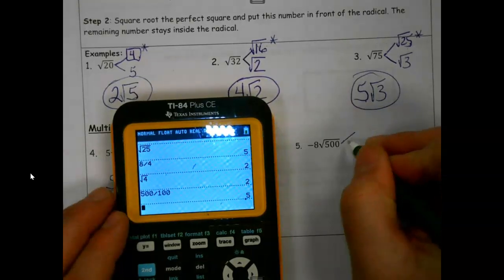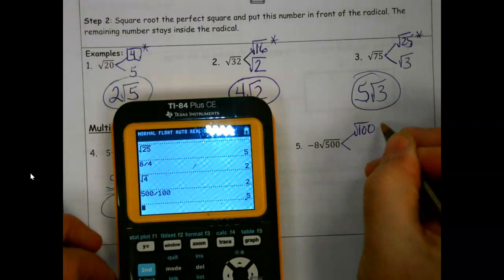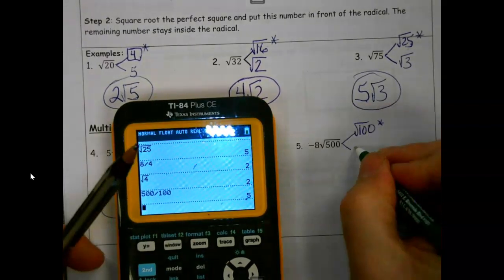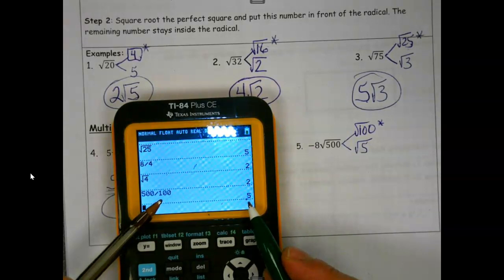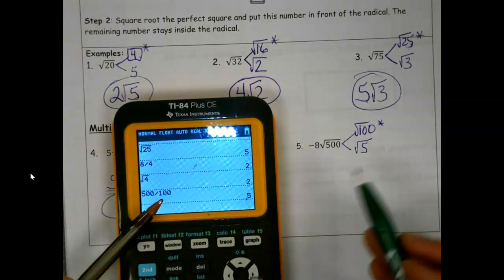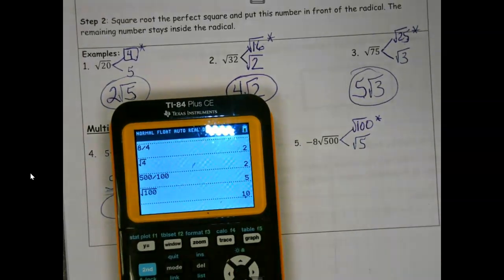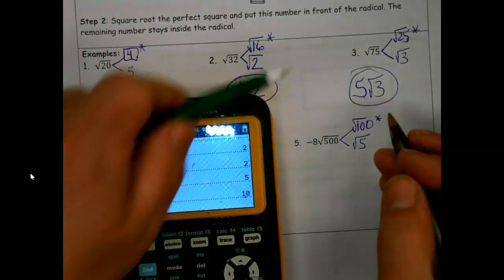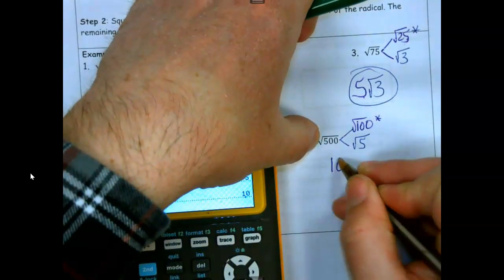But here we've got 100 and 5. We're just seeing what divides in, what's the answer. The 100 is our perfect square, so it's going to break down nice.